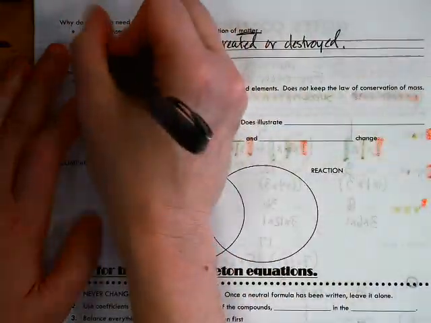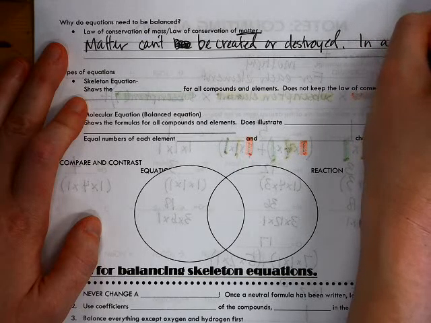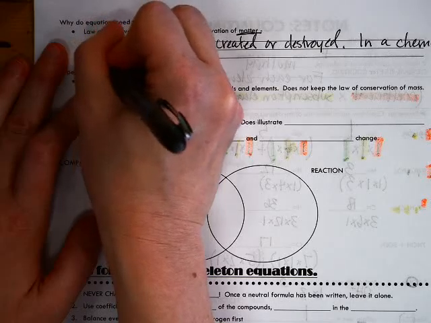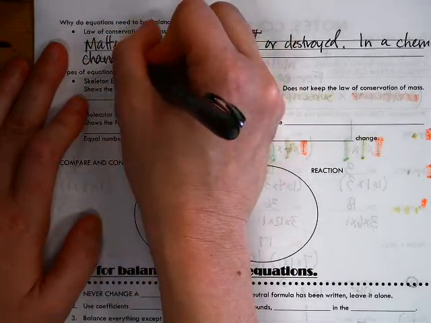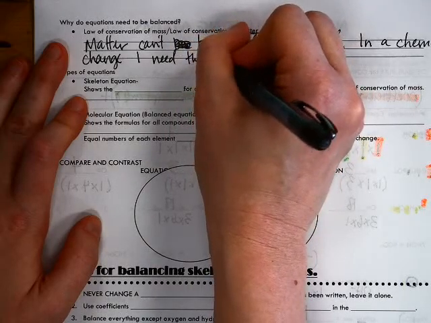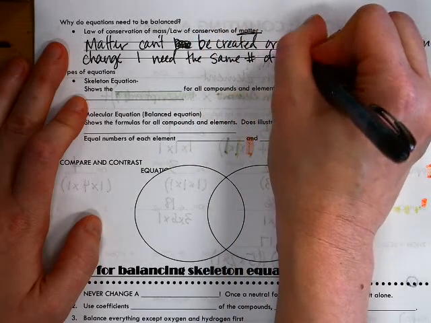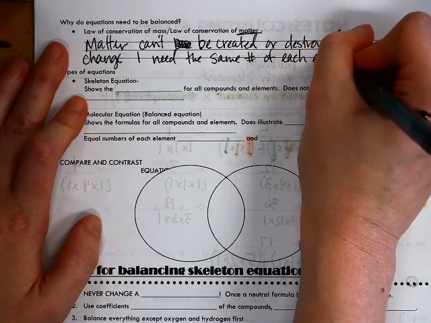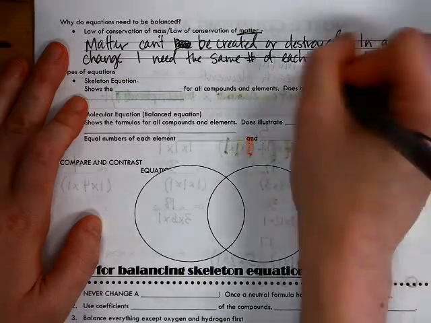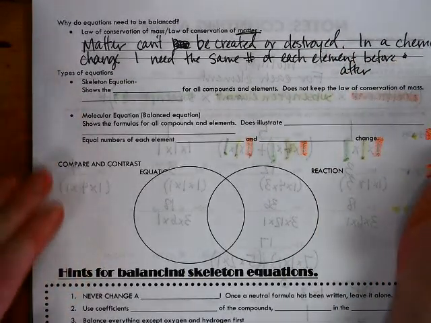And so what that means for us in a chemical change is I need the same number of each element before and after. So on the reactant and on the product side.